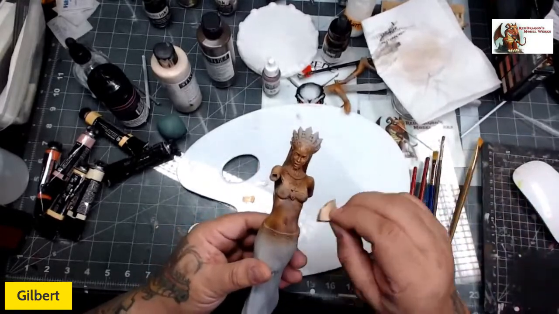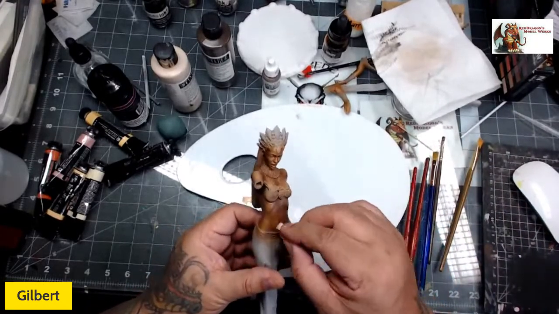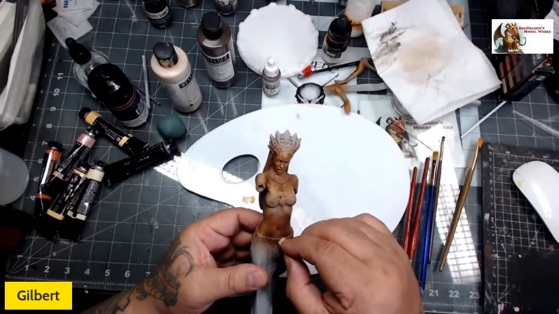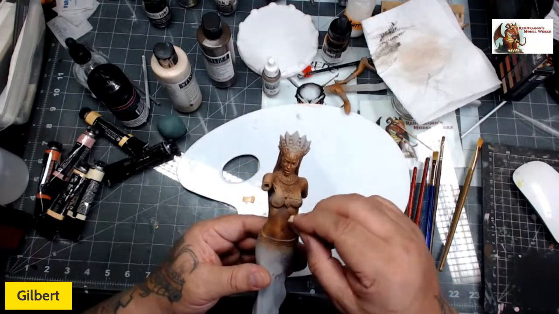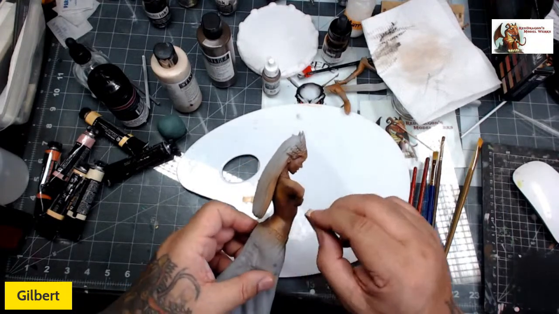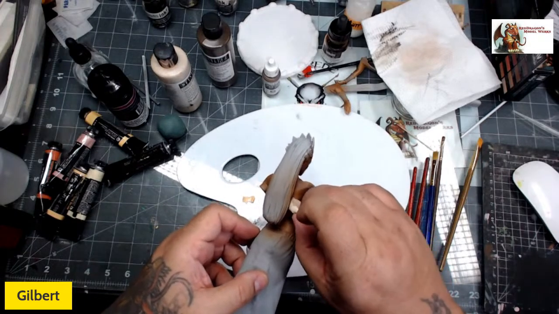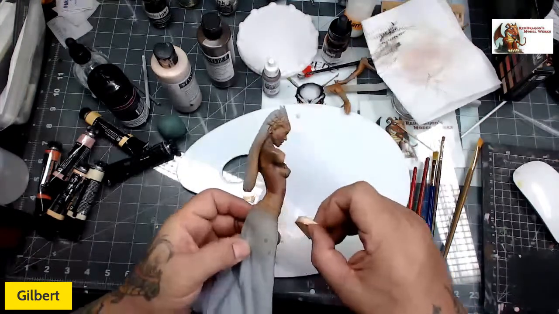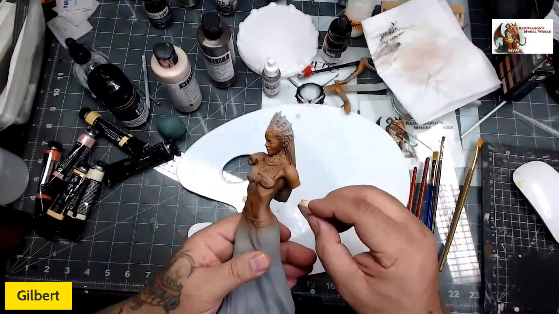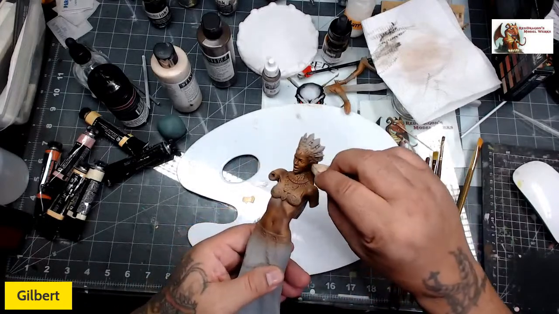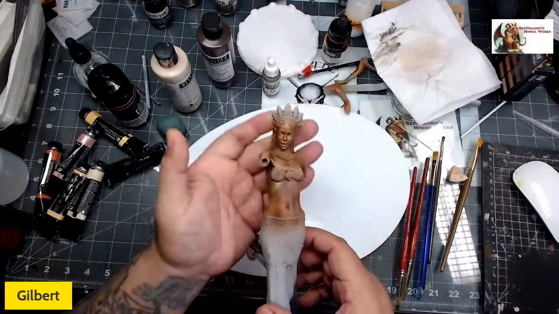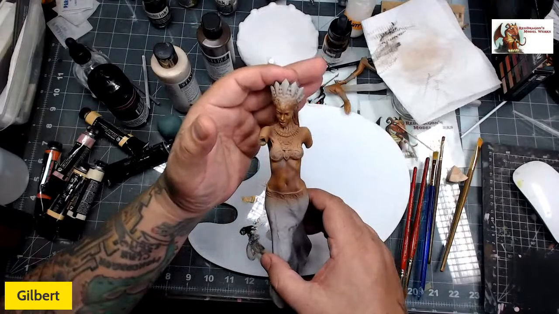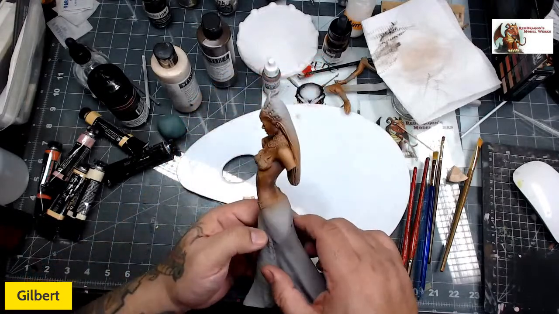Let's work a little bit here, right there on her belly. Just gently take some of that off. Come over here, just real gently. Just work that around. What do you guys think? I like it.